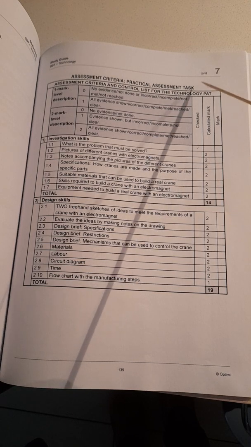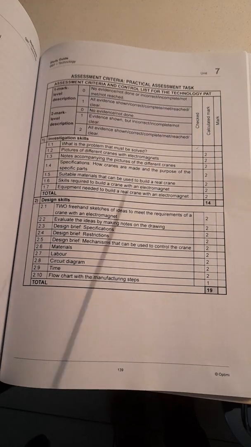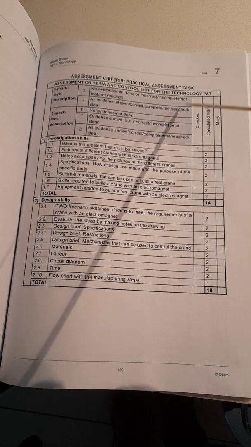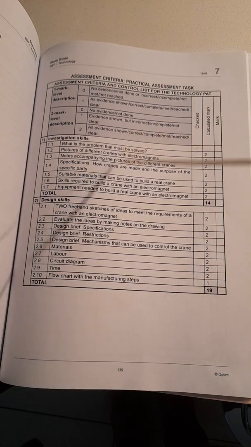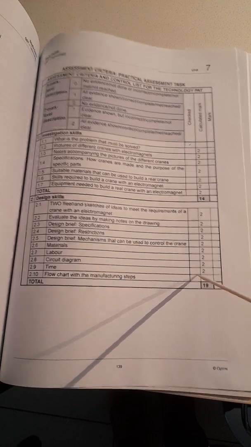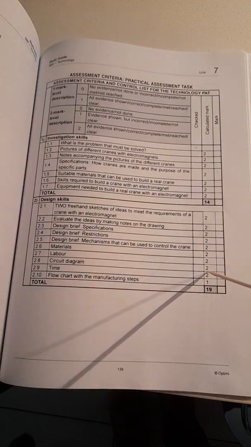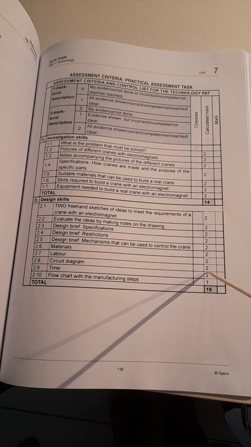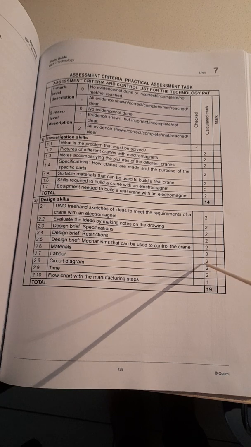So your project will be assessed according to this rubric. When you write your report, follow this rubric to ensure that you get all the points. Remember, this counts about 67% of your term mark, so you don't want to throw it away.